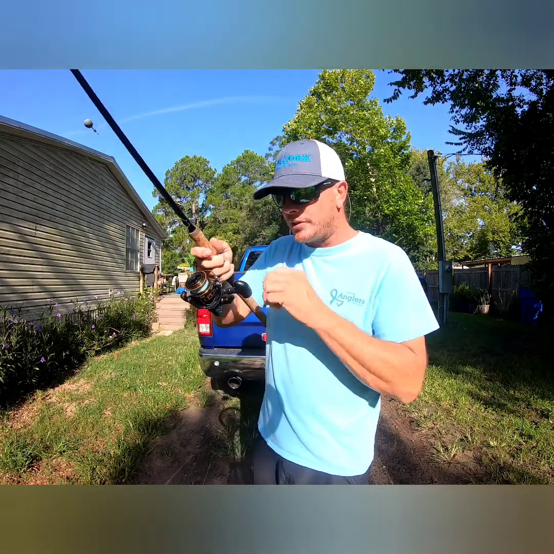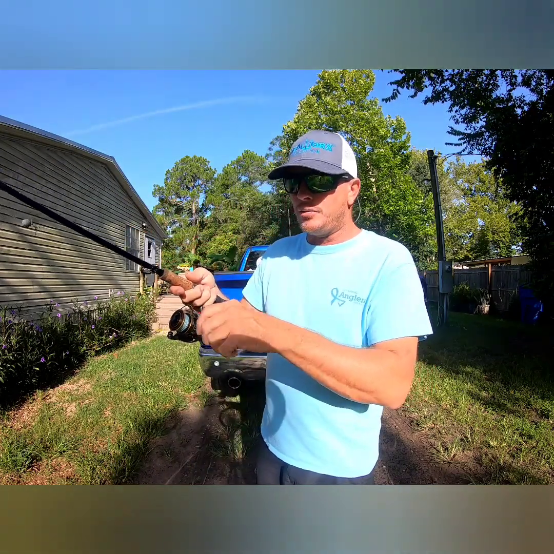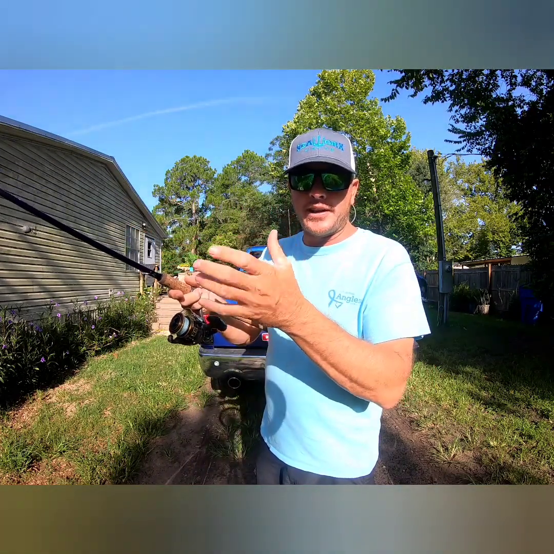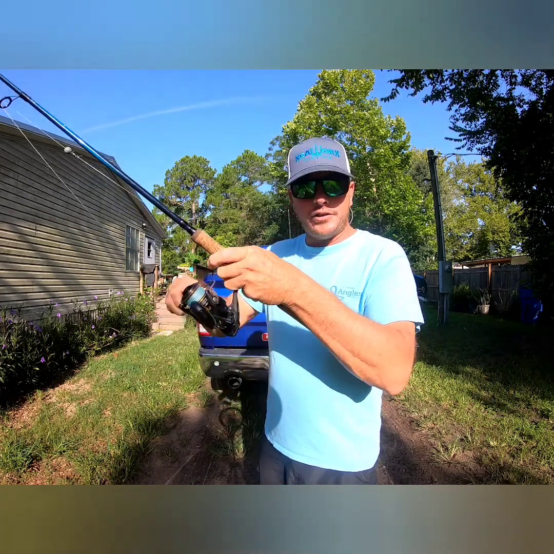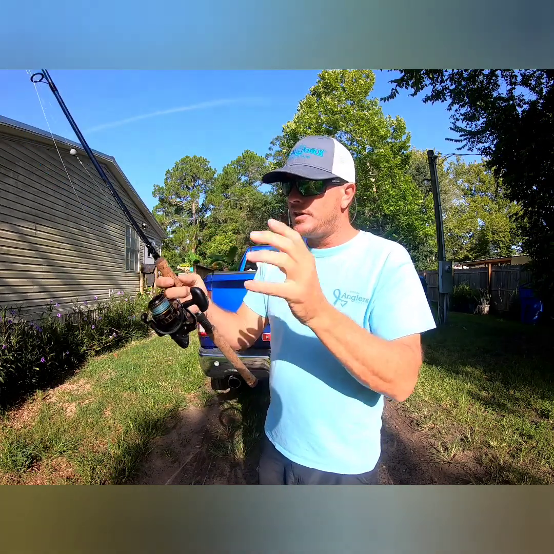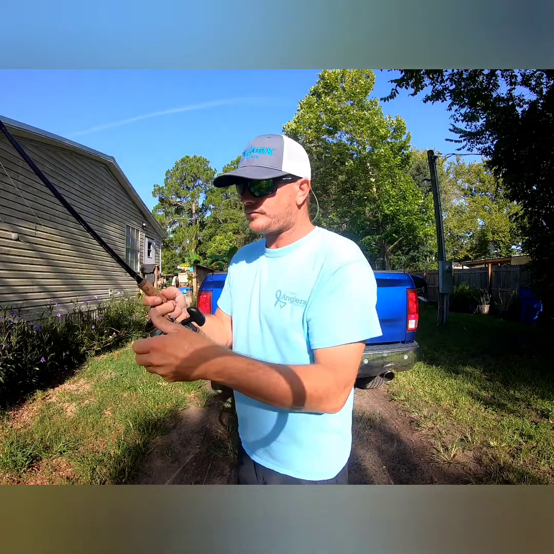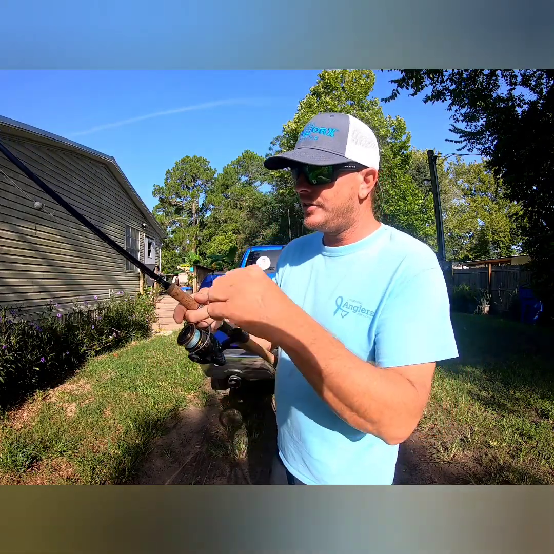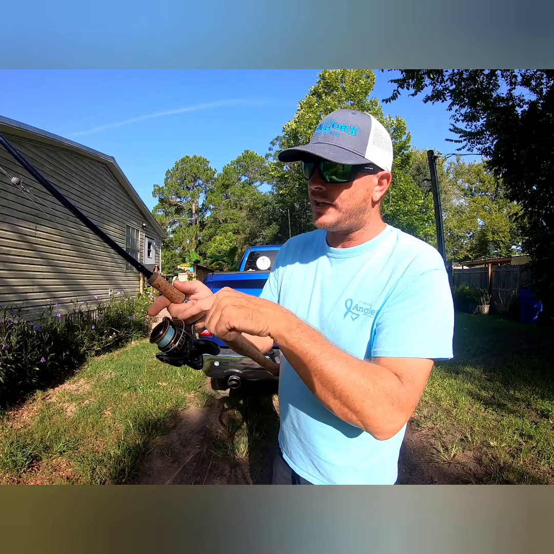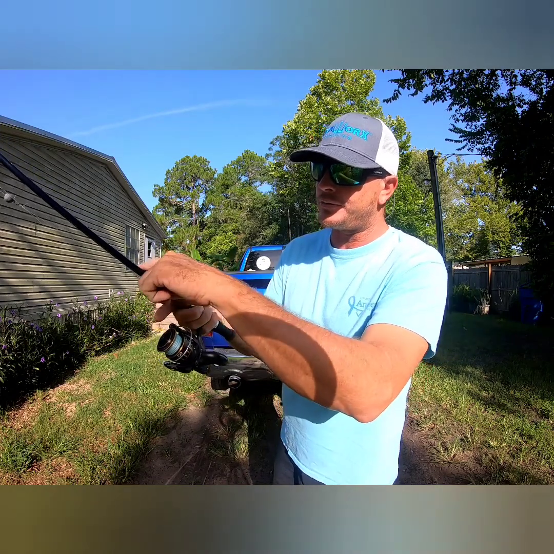So you want to hold the reel with the reel down, and you want to reel. I prefer to reel with my left hand, but if you prefer to reel with your right hand, you just do it like this instead. So what you're going to do is take your line, and you want your line coming off your roller bearing to be lined up with your rod blank.